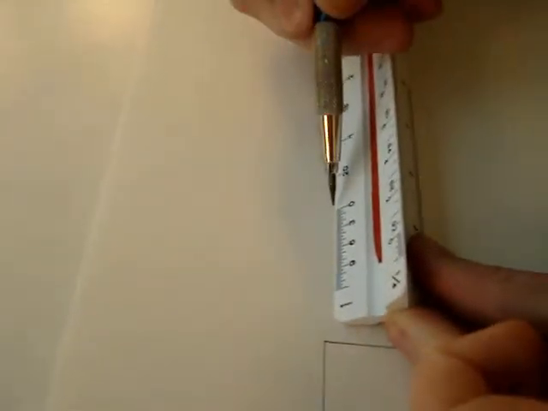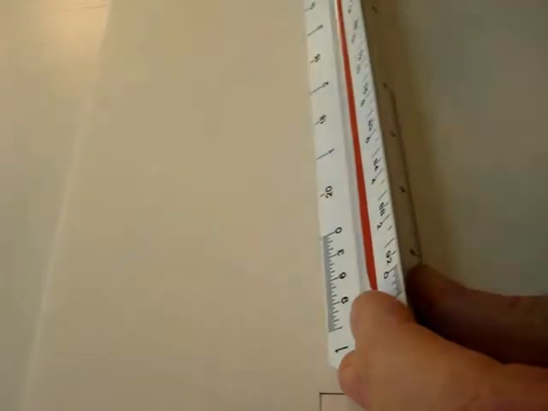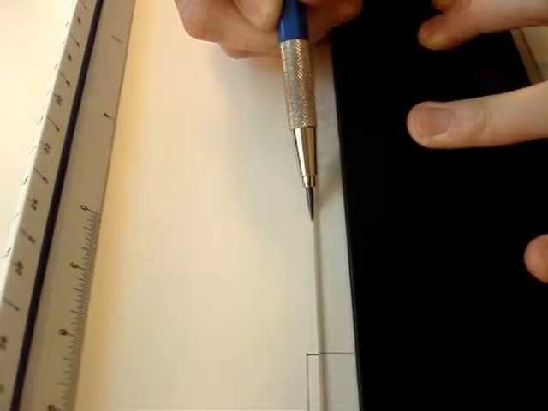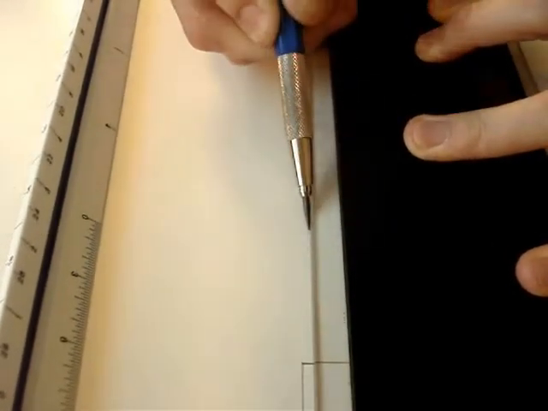We'll make a tick where the 0 is, and another where the 2 is. And I'm going to use the parallel bar to draw the straight edge. We don't ever want to use the straight edge of the architectural scale because it is not a true straight edge. I also want to do my best to work from the top of the page to the bottom to reduce smudging of the graphite.